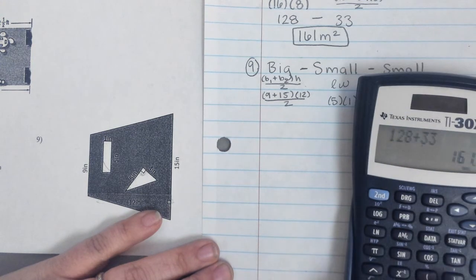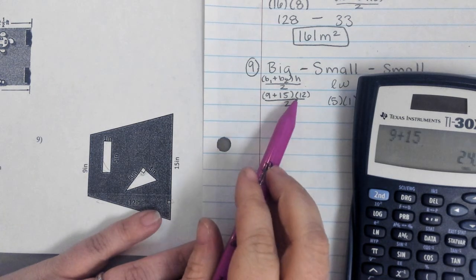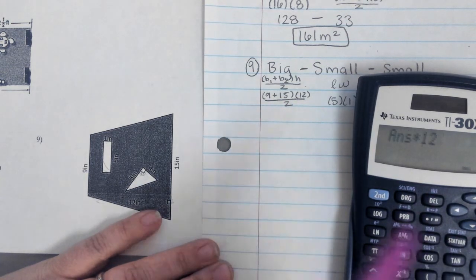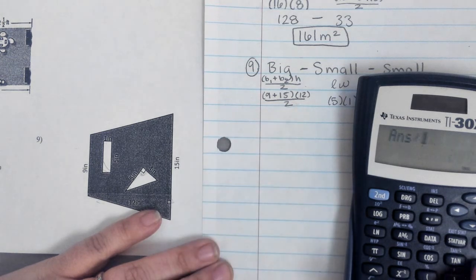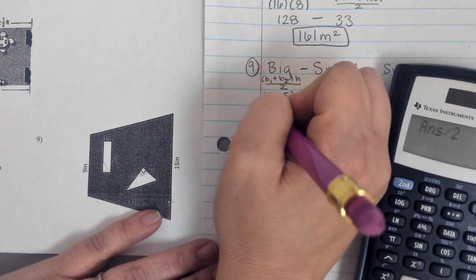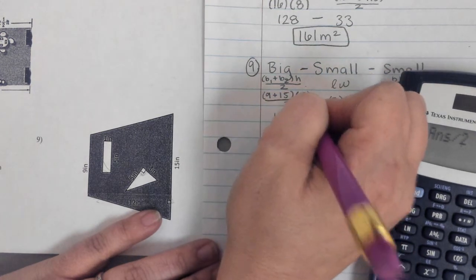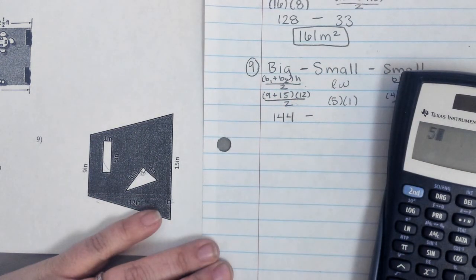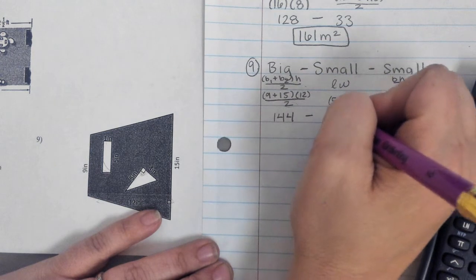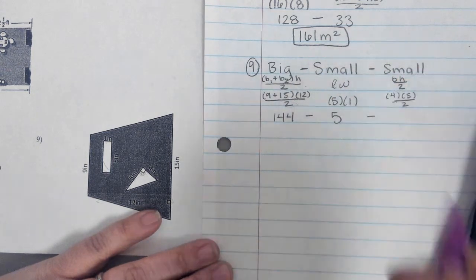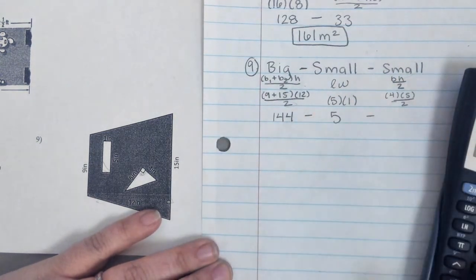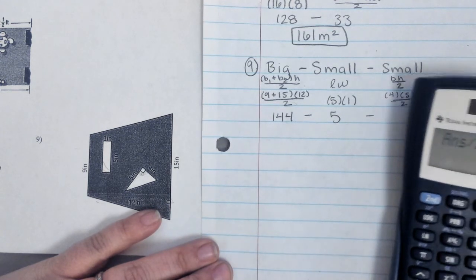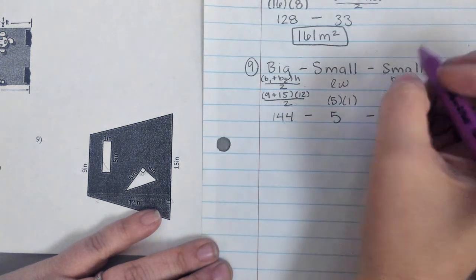Okay, so now doing my calculator work here. We have on the trapezoid 9 plus 15, get that answer. Then we're doing times 12, get that answer. And then I can divide by 2 here on the bottom, which gives me 144. And I'm going to take away that rectangle, which says 5 times 1, which I don't know why I typed that in, that was kind of silly, is 5. And then on this last one, we have 4 times 5, which I know is 20. And then we're going to divide that by 2, and we get 10.